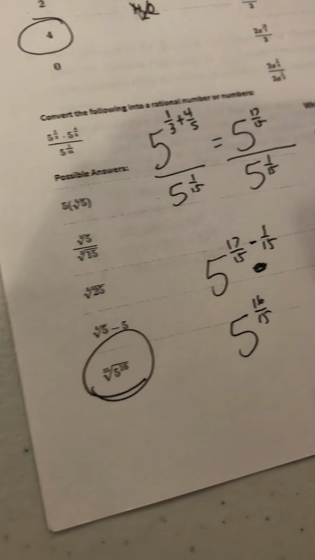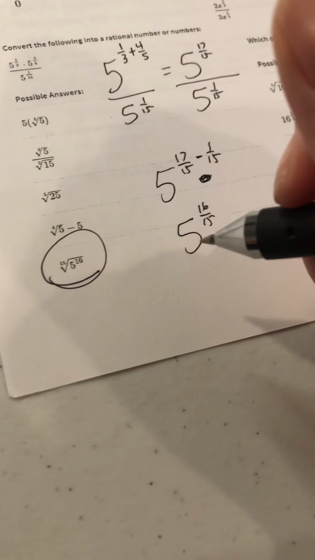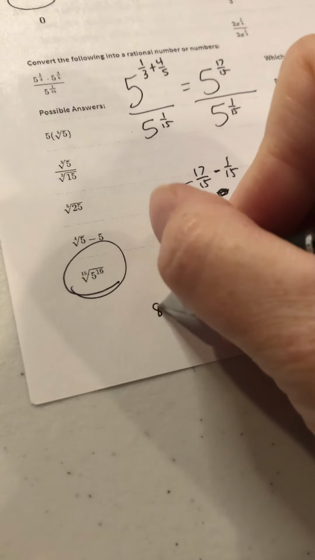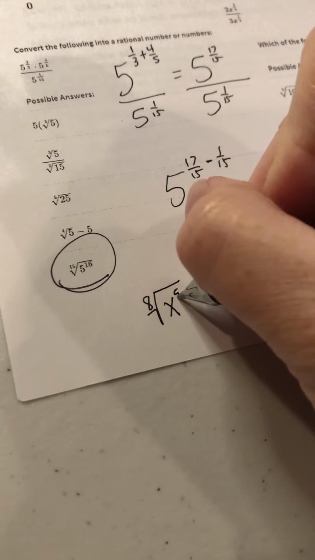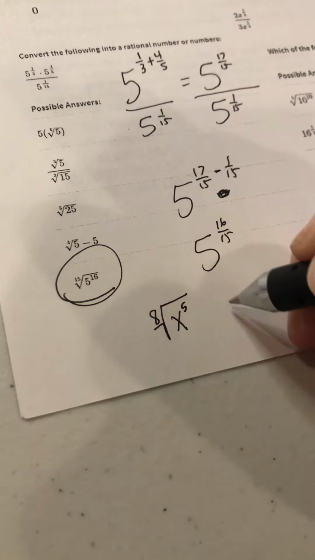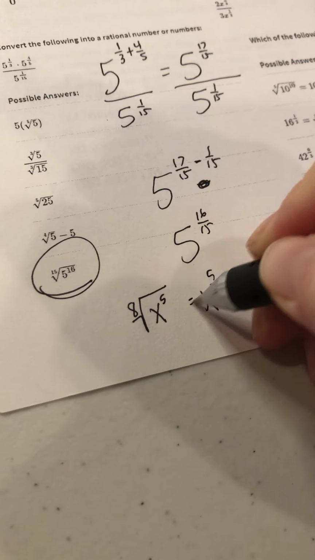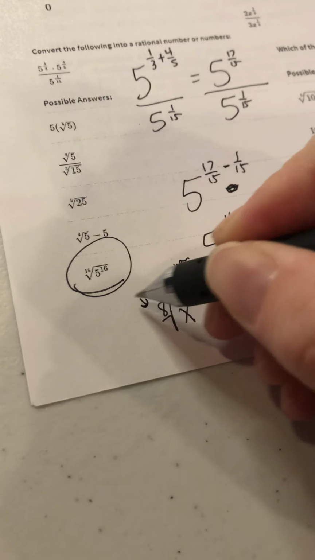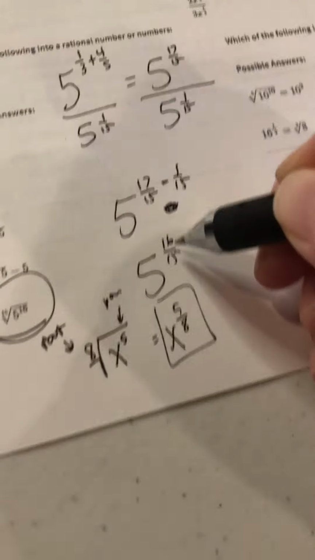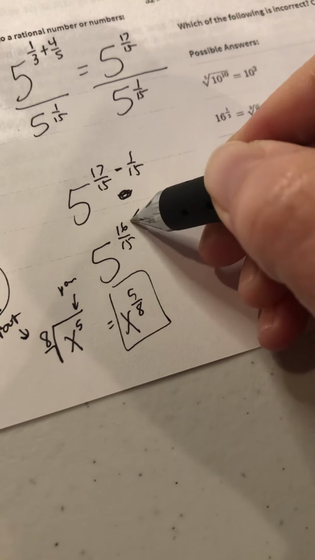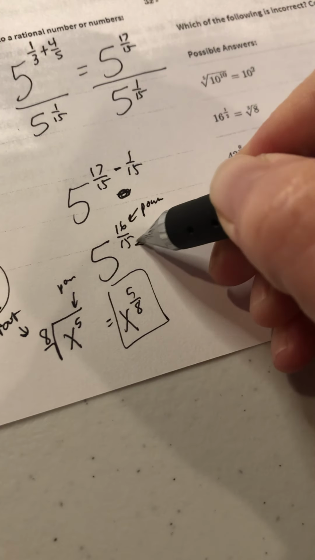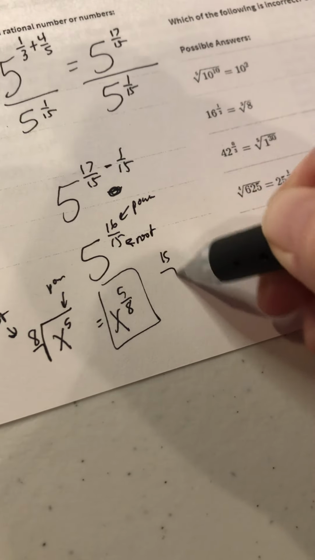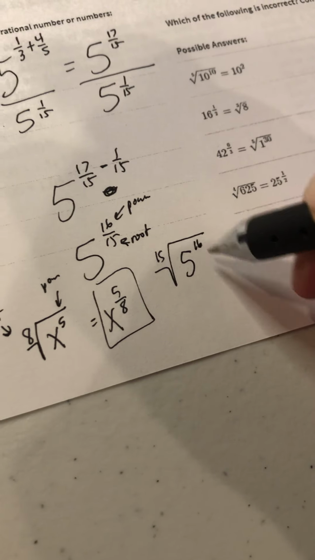So something else that we should talk about, I guess, is if it's like this 8x to the 5th, then this is really x to the 5/8. So this is my power, and this is my root. And so right here, because this would be my power, this would be my root, I would say 5 to the 16th, which is what that says. A lesson within a lesson.